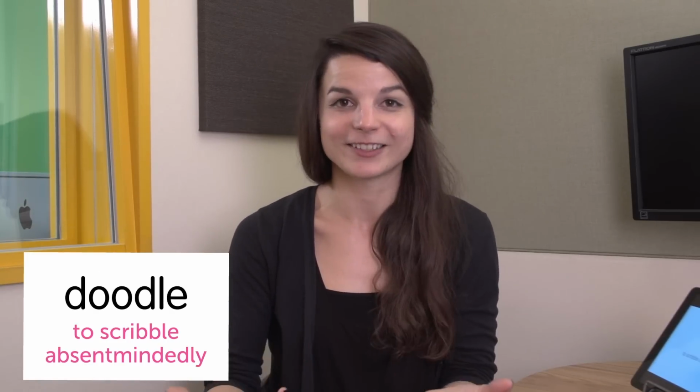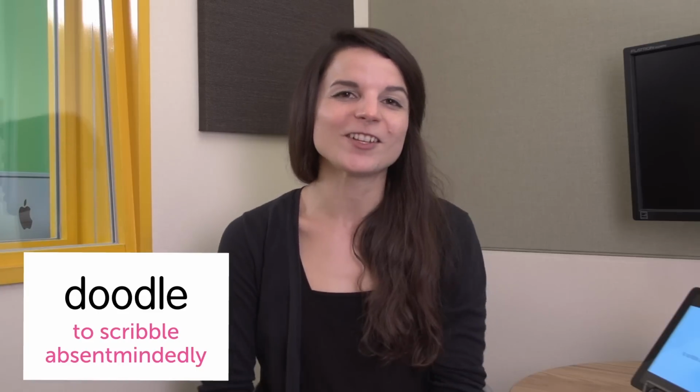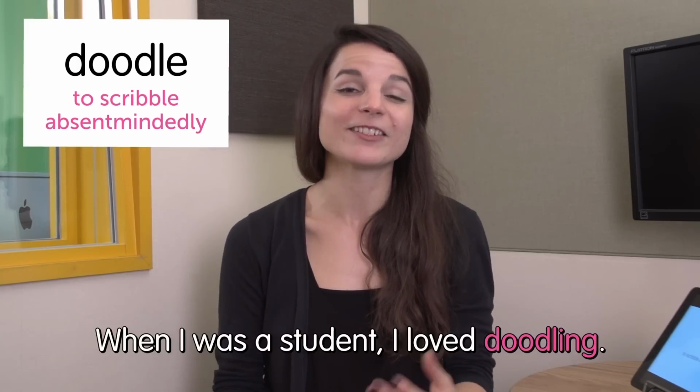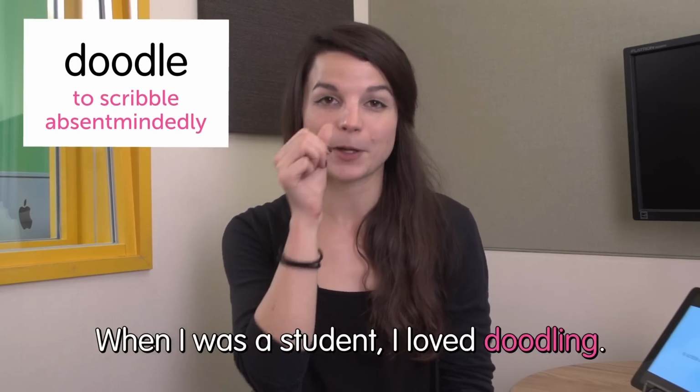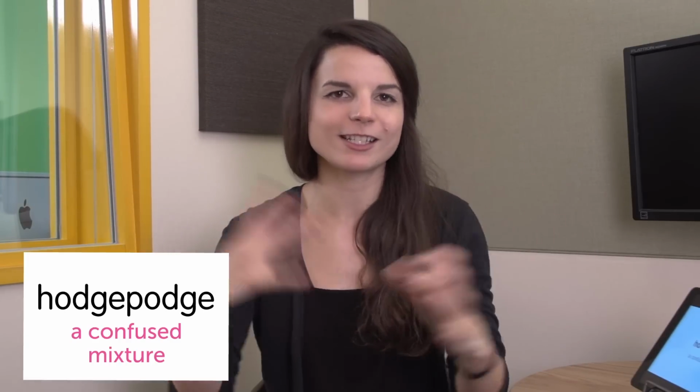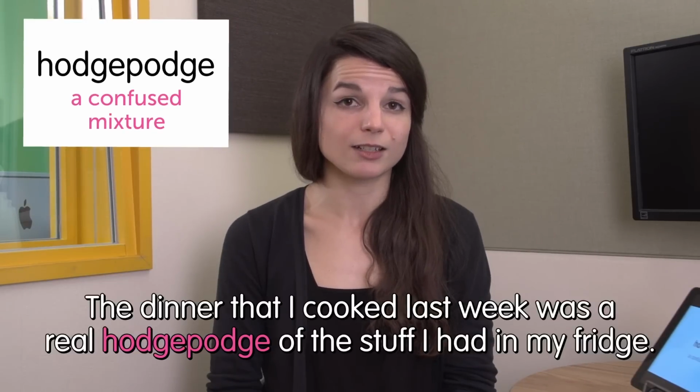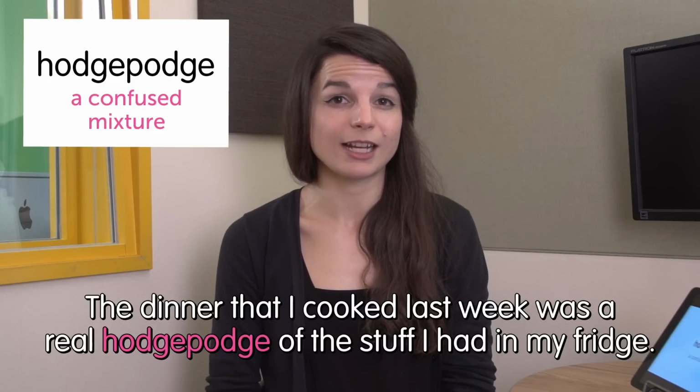Doodle. Doodle is a funny word because of the way it sounds. It just sounds funny when you say it. Drawing something with no plan, we call that doodling. So in a sentence, when I was a student, I loved doodling in my notebook. That is a funny word. Hodgepodge, mixture of a bunch of different stuff. You might say the dinner that I cooked last week was a real hodgepodge of the stuff that I had in my fridge.